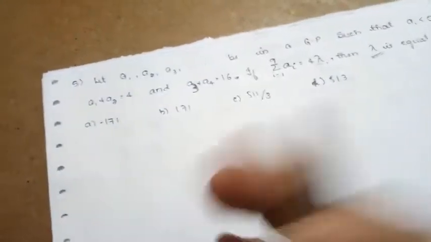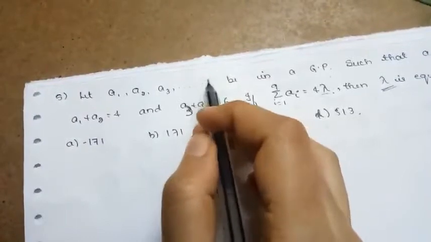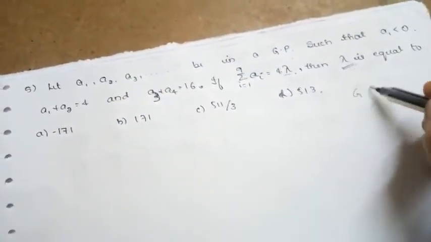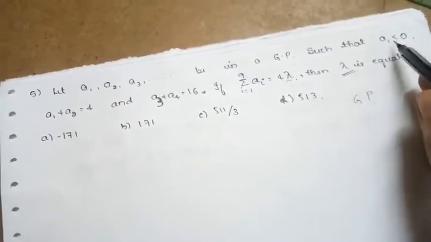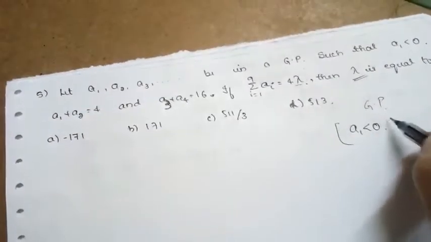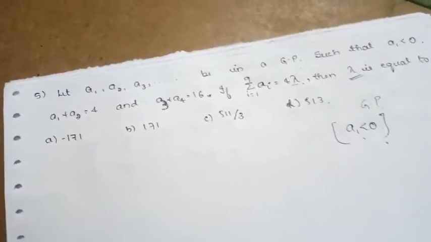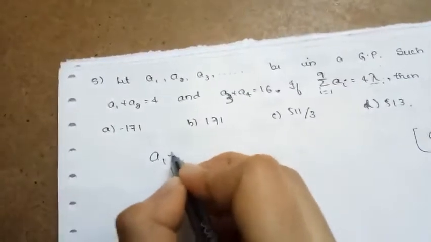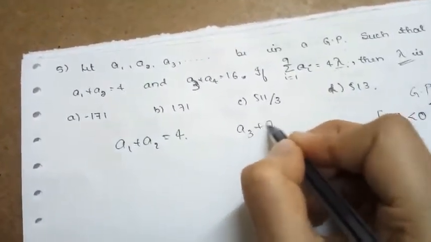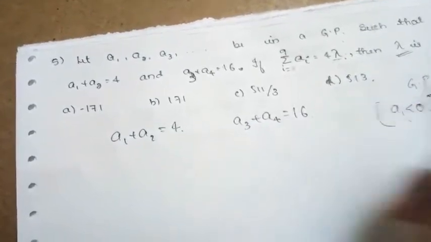Now let us grab all that they have given. The sequence is in GP, so remember all the formulas which come in GP. Another thing is they have said A1 is less than 0. Let it be aside, but we need to remember this one for when it is useful. Next, they have given A1 plus A2 is equal to 4 and A3 plus A4 is equal to 16.